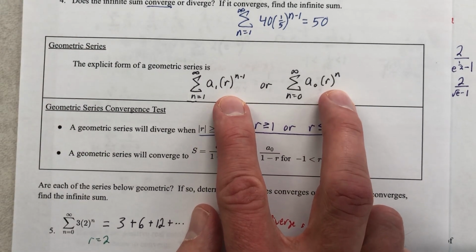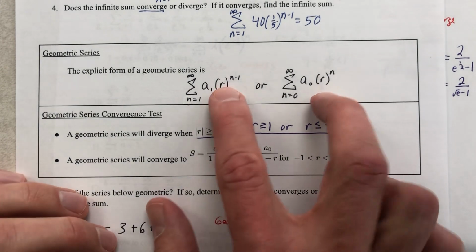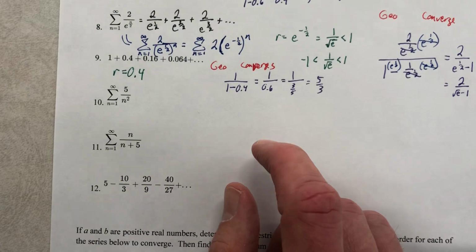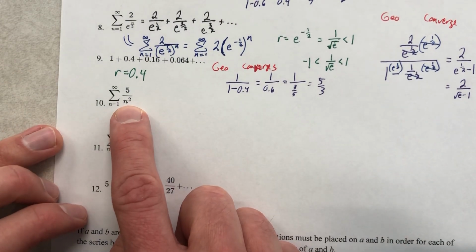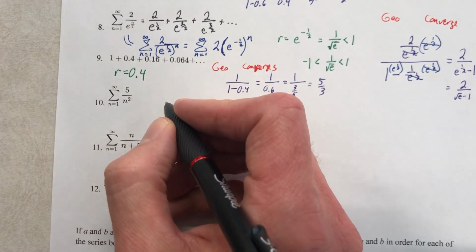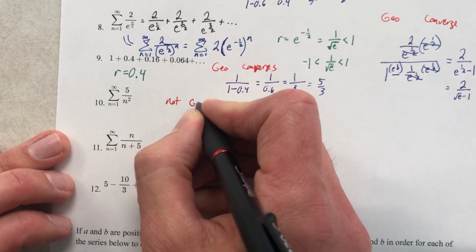There are subtleties to it, but this one's a little more of an obvious subtlety, so I guess that's an oxymoron. Notice the n is in the exponent. The n is in the exponent. That n is not in the exponent. So this one is not geometric. So for each of the series, is it geometric? No. So it's not geometric.